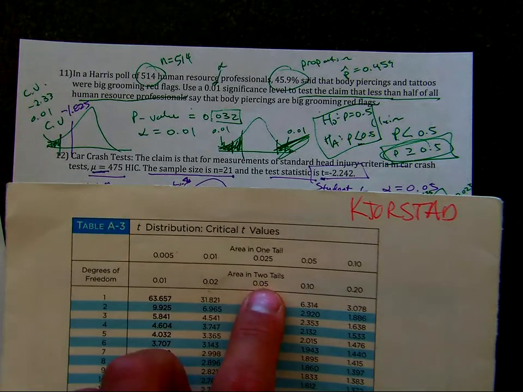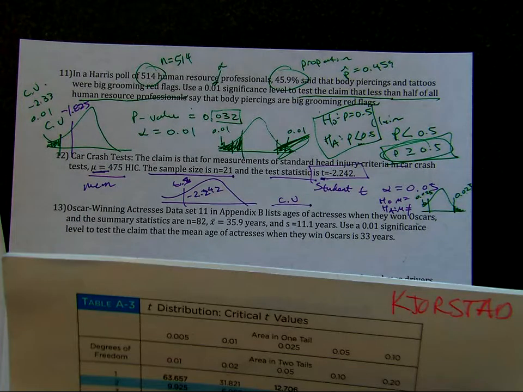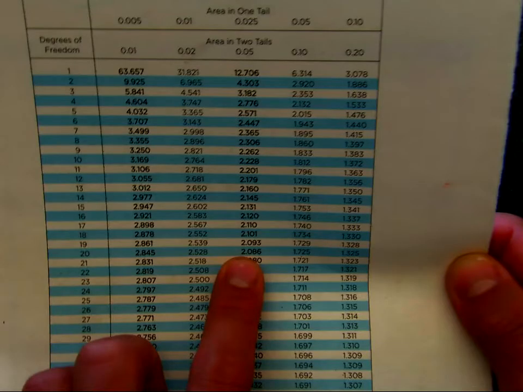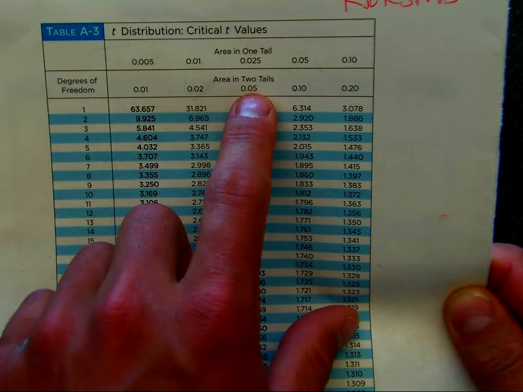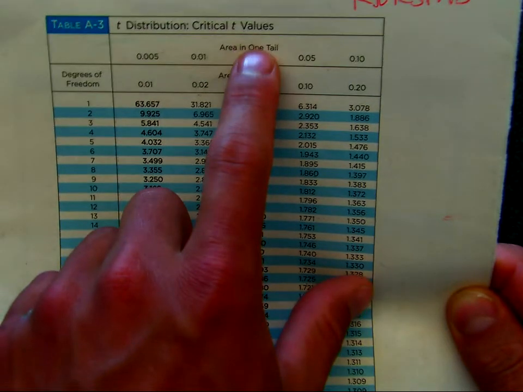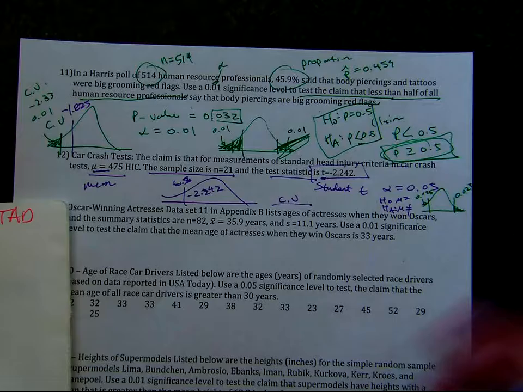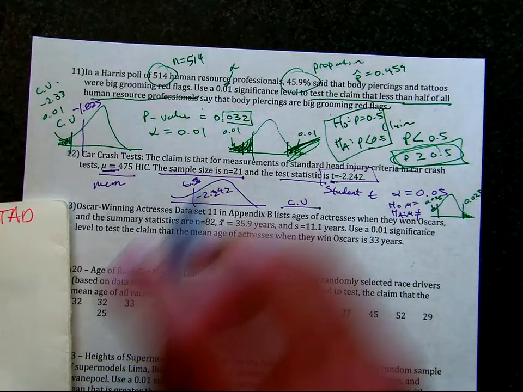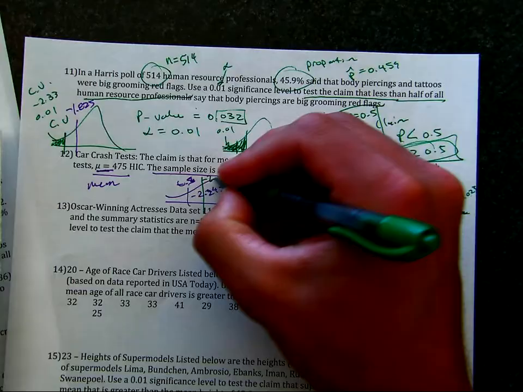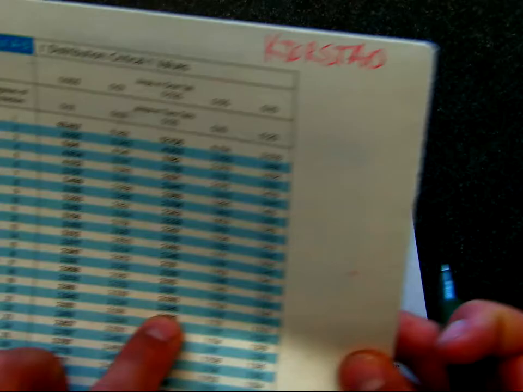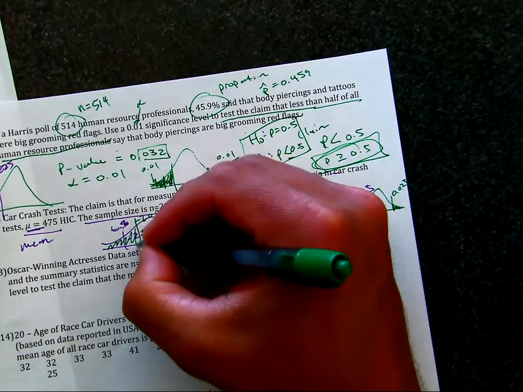So if we go down to 20, oh, sorry. Oh, bummer. So up here, we look at this. We have area in one tail, area in two tail. So two tail should be 0.05. Area in one tail should be 0.025. In other words, you have it. Right? That's why it's there. Then we go down to 20. We see 2.086. Okay. So negative, I'm going to use green, negative 2.086 goes right there, which means this is the rejection region, which means in this case we would reject the null that it's equal to in favor of the alternative that it's not equal to that. All right.